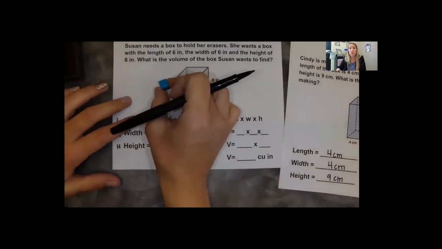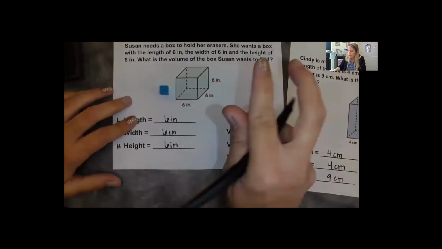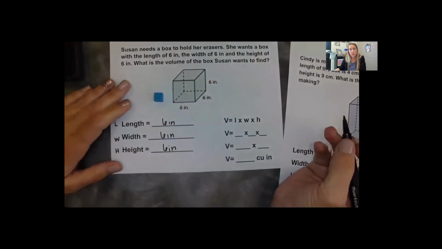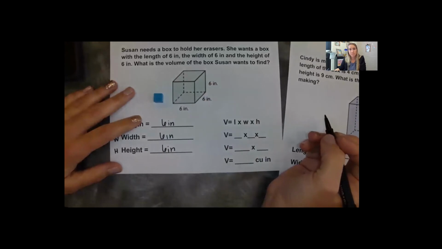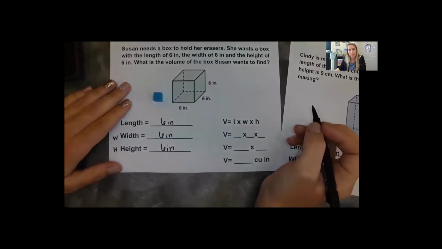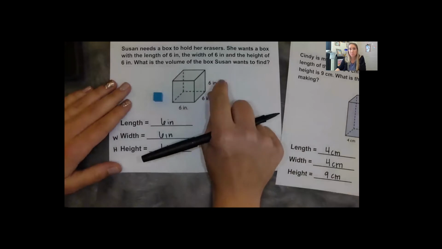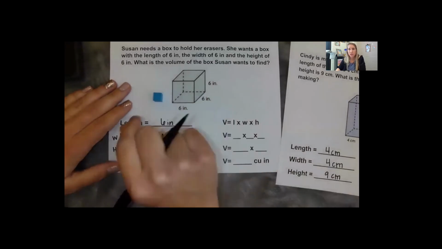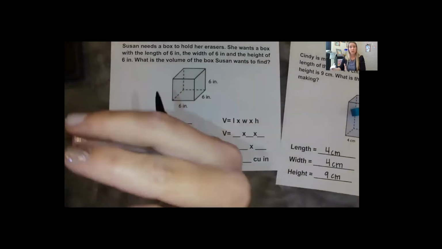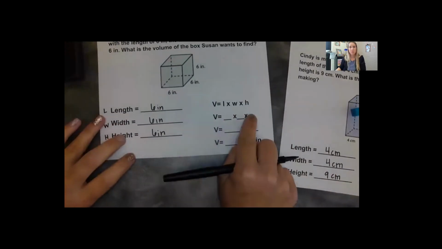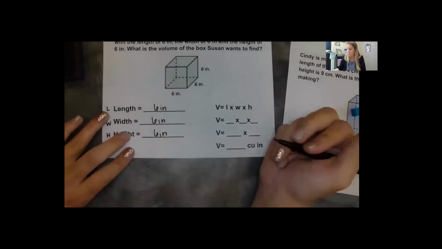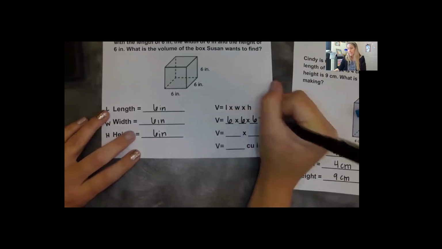We've been talking about unit cubes. Is this a unit cube? It is not a unit cube because in order to be a unit cube, your dimensions have to be 1. Good job. I just wanted to review that very quick. So now we know we can use the formula to find the volume. So let's use length times width times height. What did we say the length was? 6. Width, 6. Height, 6.